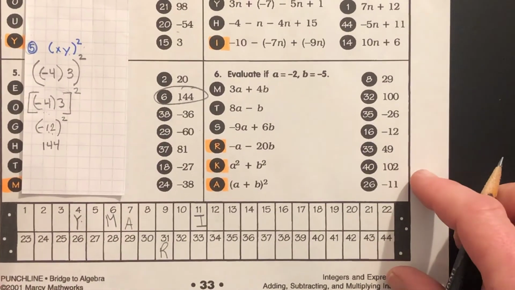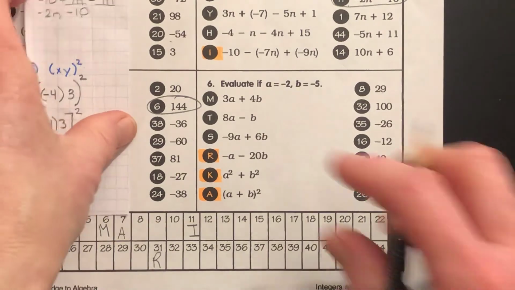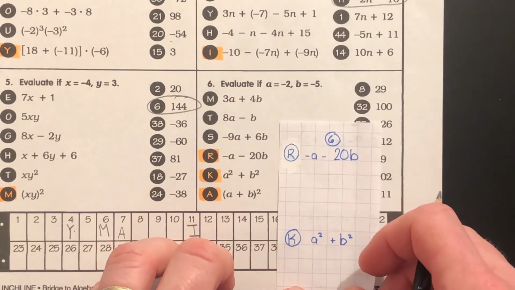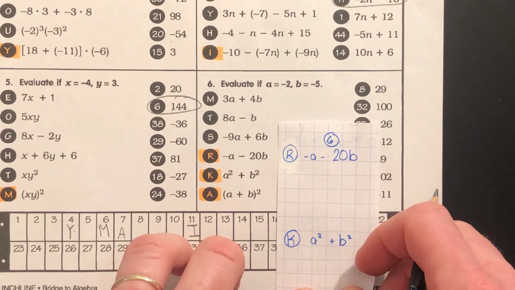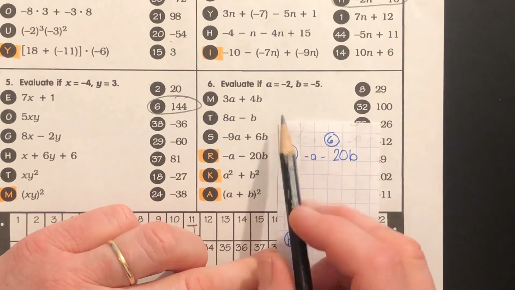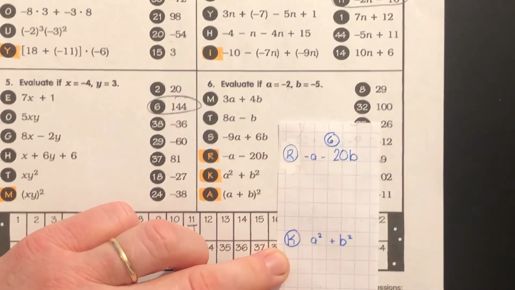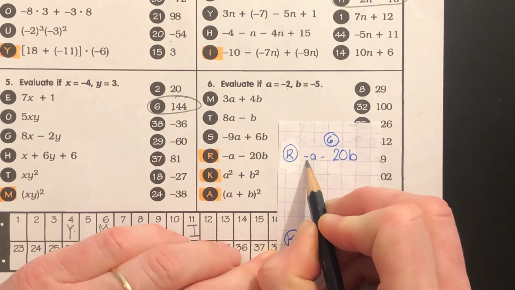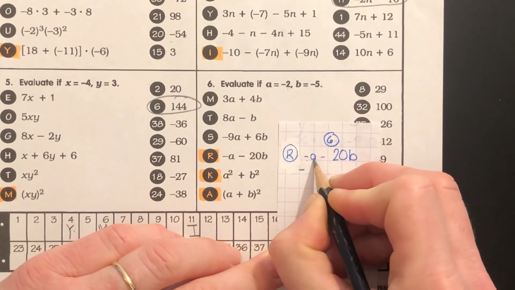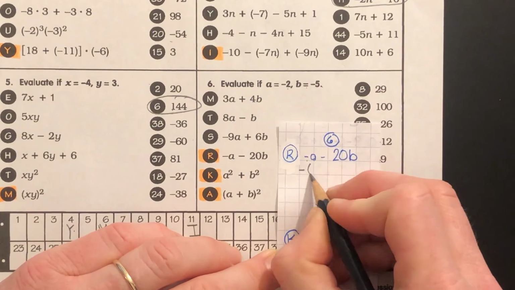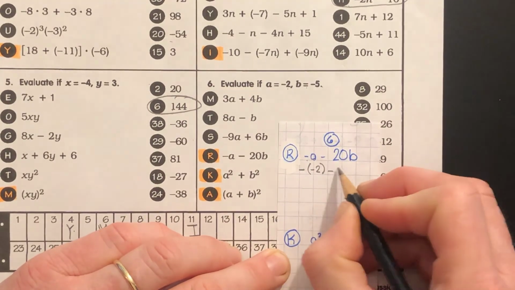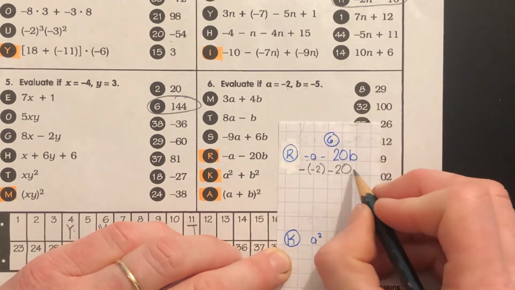Now let's go on to number 6, and we'll do these. All right. We will do R, K, and A. We are substituting A for negative 2 and B for negative 5. We already have a negative right here, so I'm going to write that, and then we have A. A is negative 2. So you see it ends up being a negative negative. Minus 20, B is negative 5.